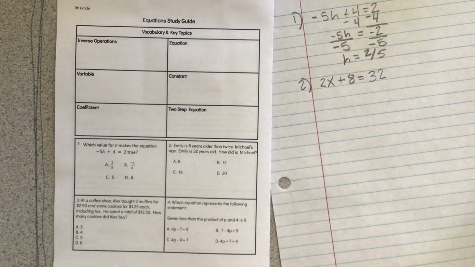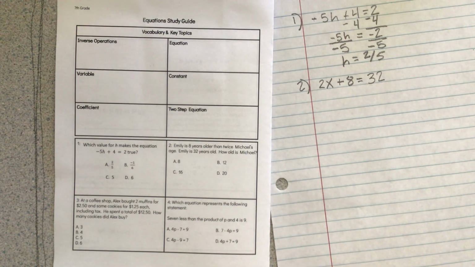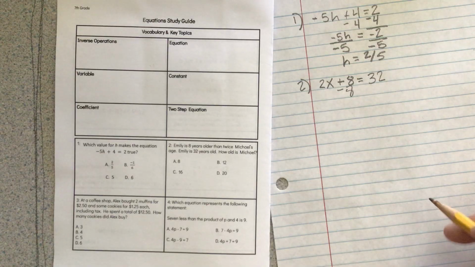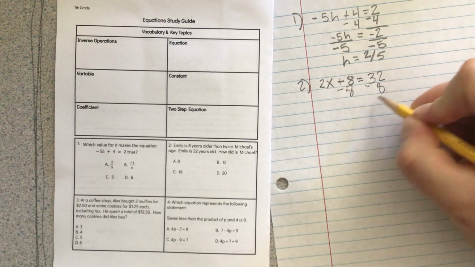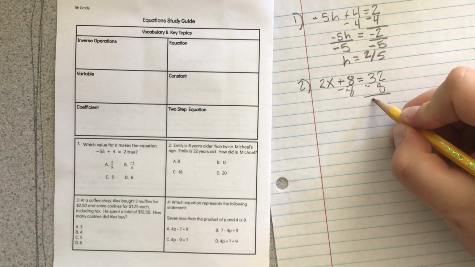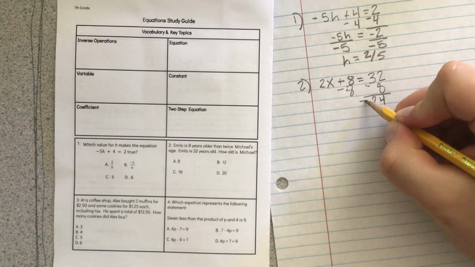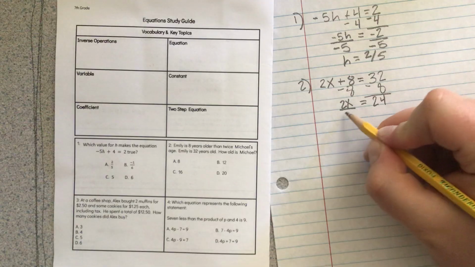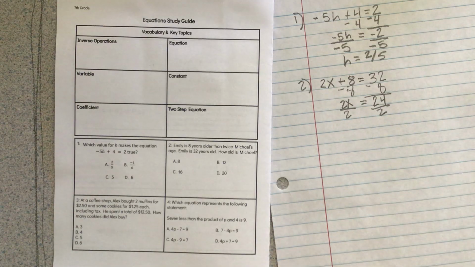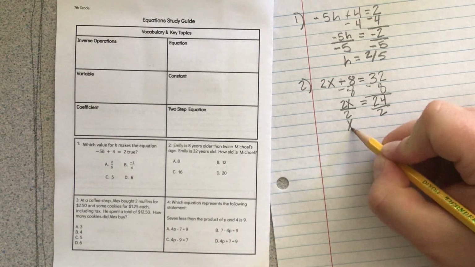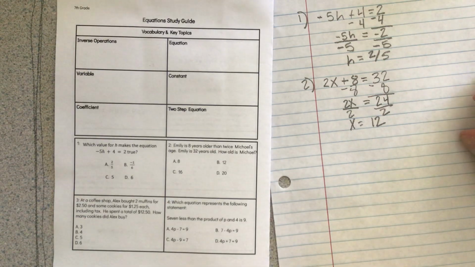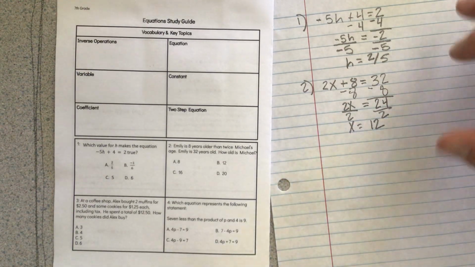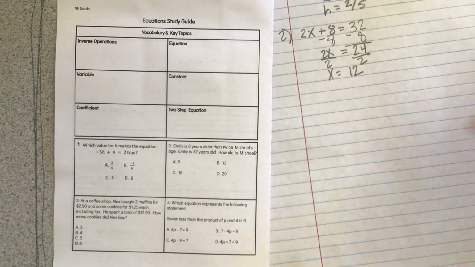That was number 1. This is number 2. Addition and subtraction first, so I'm going to do the opposite of plus 8, which is minus 8. That gives 24. 2x equals 24. Divide both sides by 2. x equals 12. B. Very easy so far.